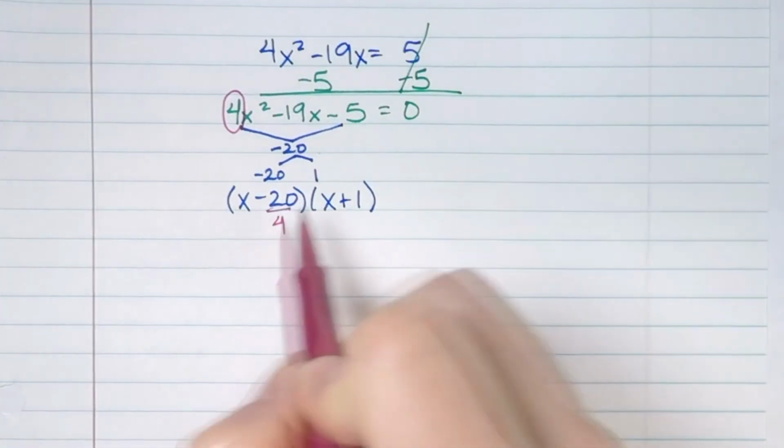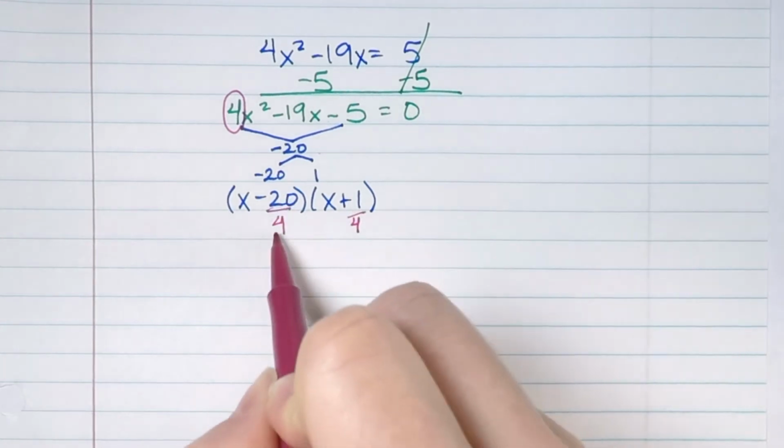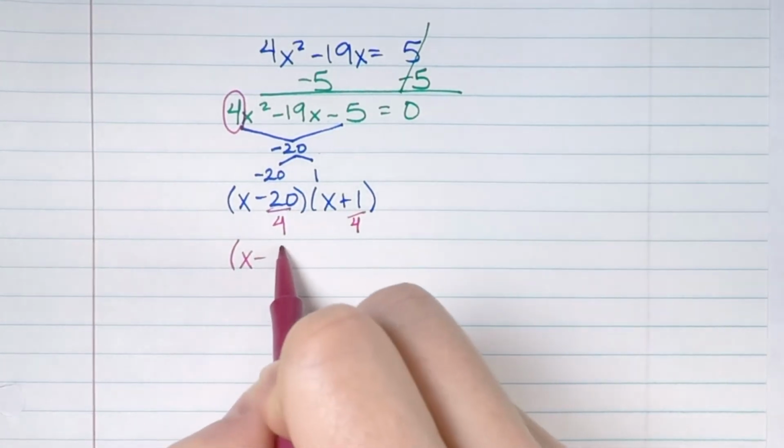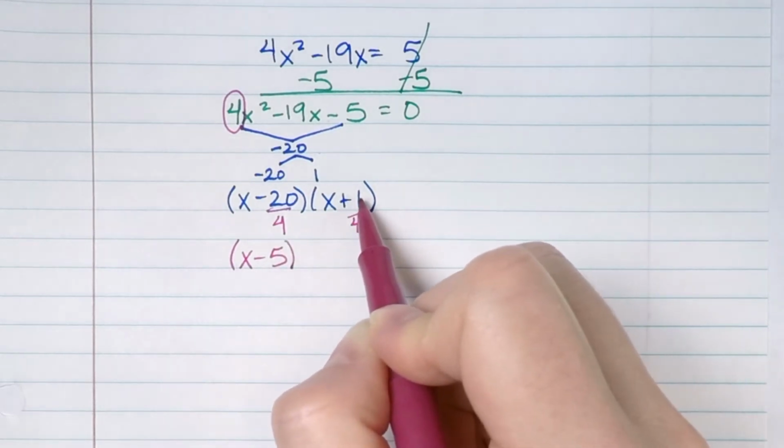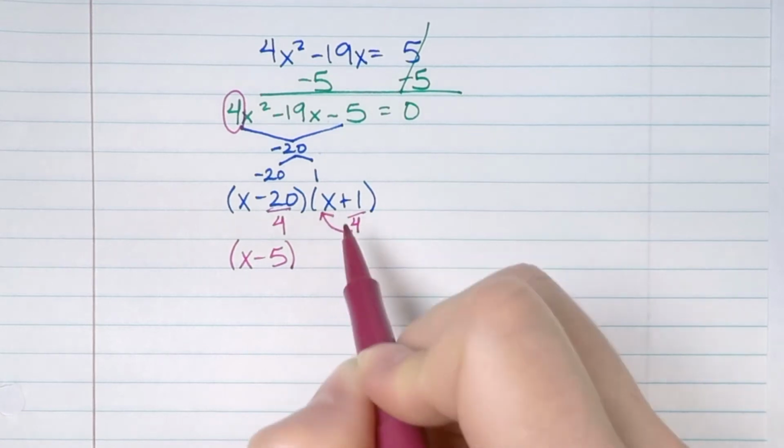I'm going to divide both my factors by 4. Here, 20 divided by 4 gives you 5, so this factor becomes x minus 5. Here, 4 doesn't go evenly into 1, I can't divide it, so I'm left with a fraction. It can't be reduced, so I'm going to go to the bottoms up method.